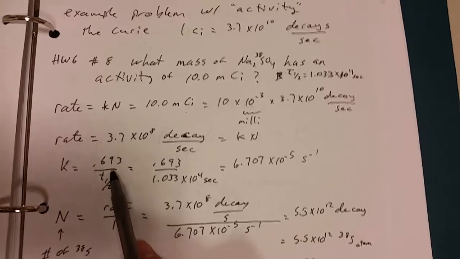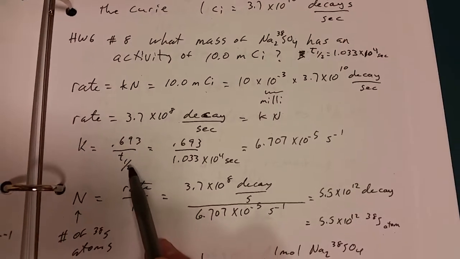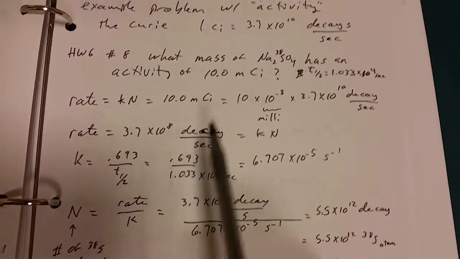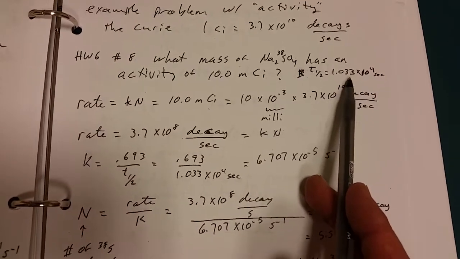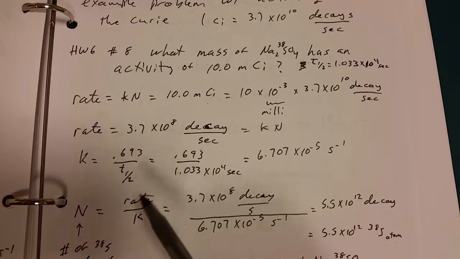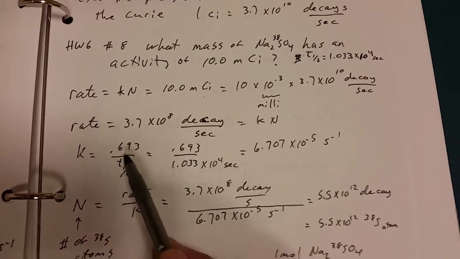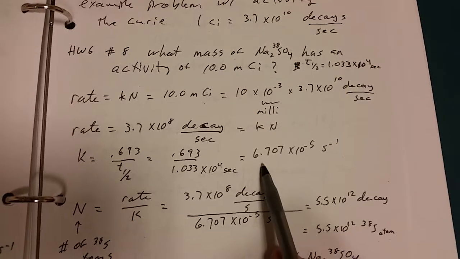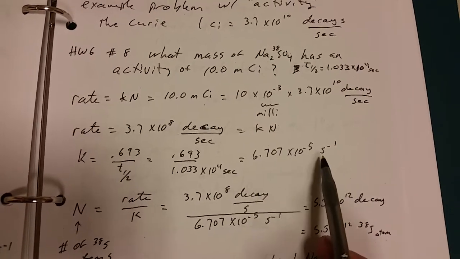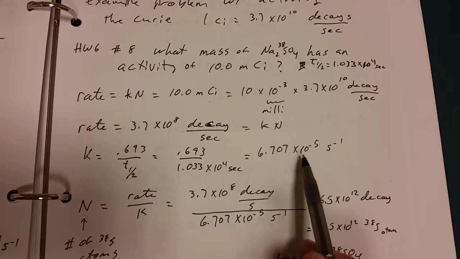Now k is always 0.693 divided by the half-life. And the half-life was given to us. We may have to convert it into seconds, but in seconds, it's 1.033 times 10 to the 4th. And so k can be calculated as 0.693 divided by the half-life, and that gives us 6.707 times 10 to the minus 5th per second. That is the rate constant.